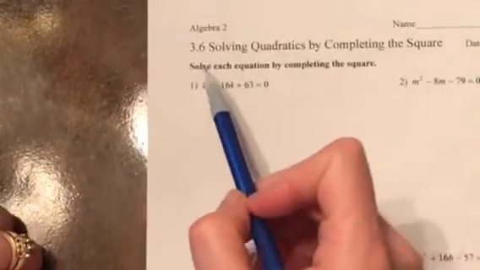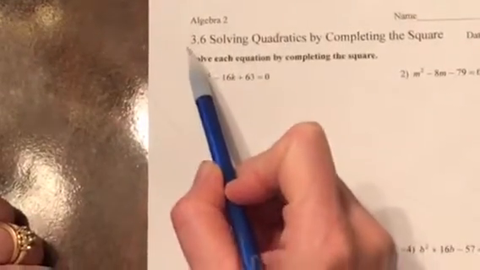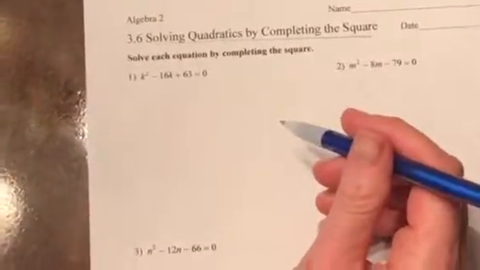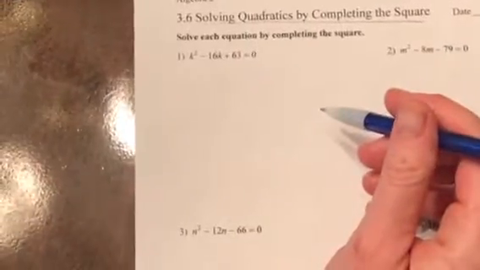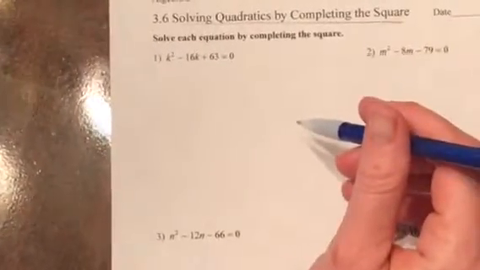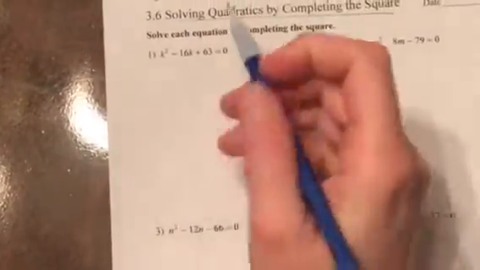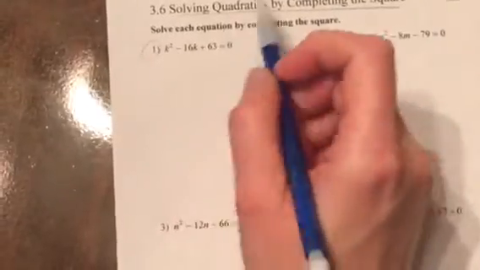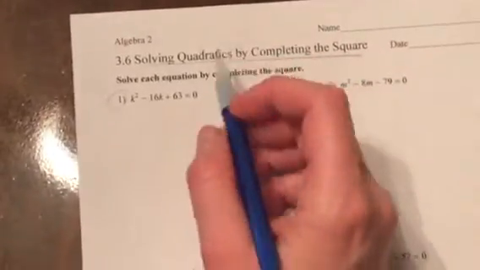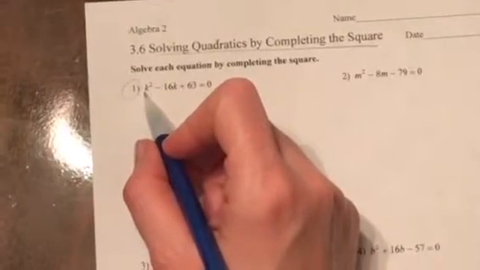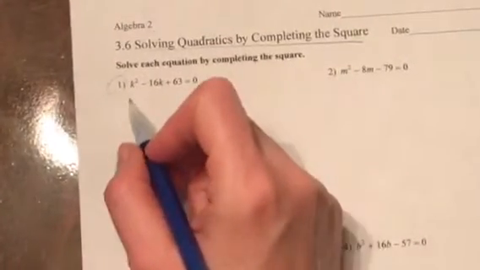Go. This is a continuation of 3.6, solving quadratics by completing the square. So we're following the steps from the notes, and this is a similar question to the ones that you've seen so far. So in the first couple questions, the lead coefficient is 1, so we don't need to factor.